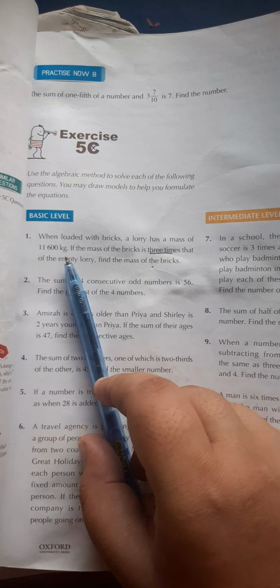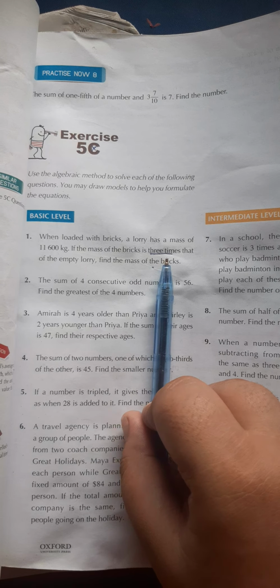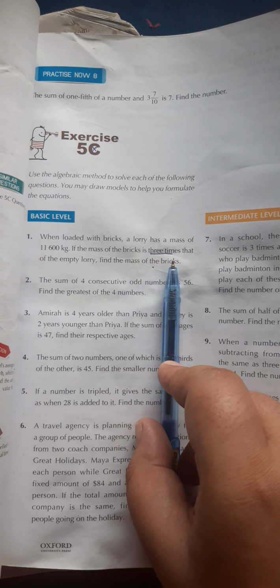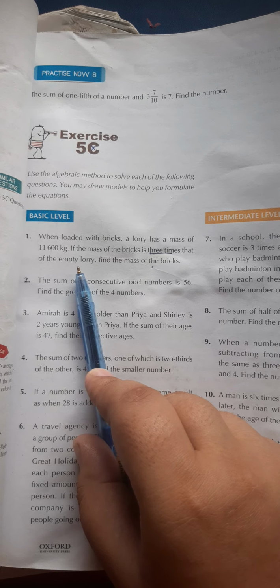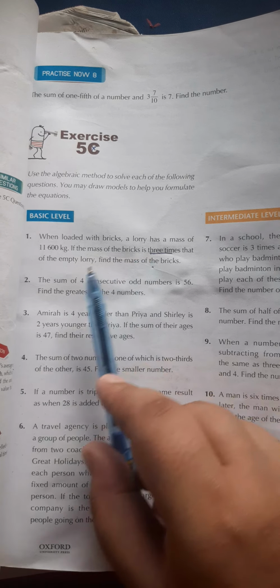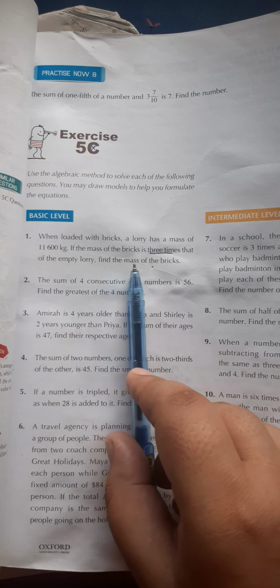But the question is, he's supposing that the mass of the bricks is 3 times, the triple, of the empty lorry. If the empty lorry is x, then the mass of the bricks will be 3x. If we suppose the empty lorry as a, it will be 3a. Find the mass of the bricks.